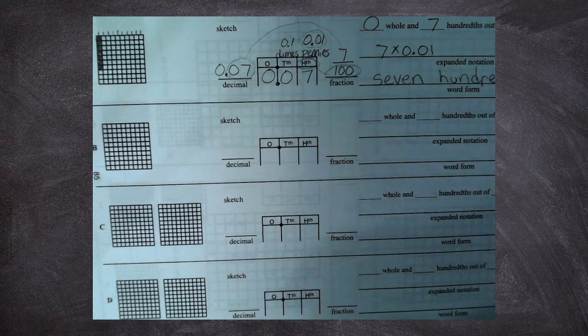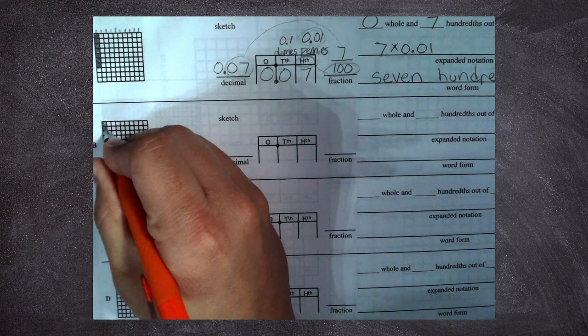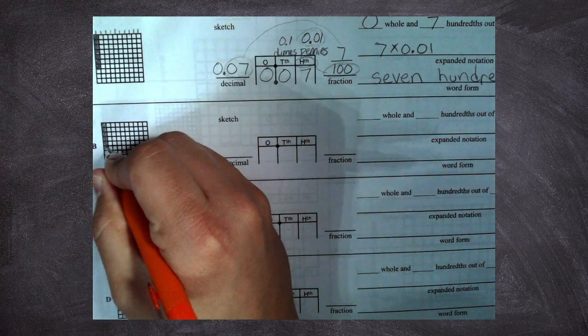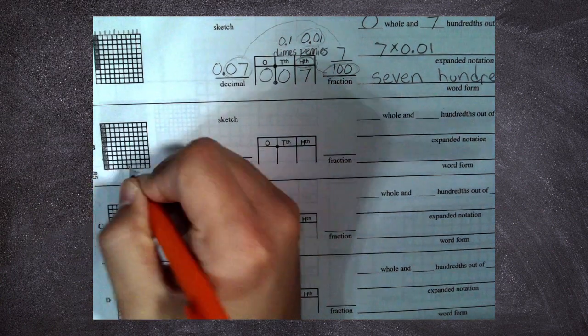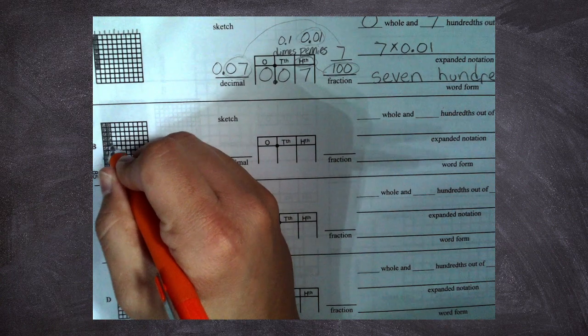For problem B, let's go ahead and shade in a little bit more. So not just 7 little pieces. I'm going to shade in 2 whole lines. So one whole line from the top to the bottom, and then a second line from the top to the bottom.